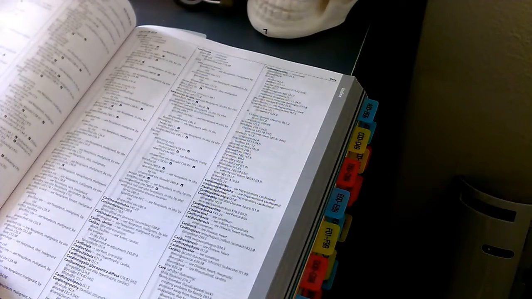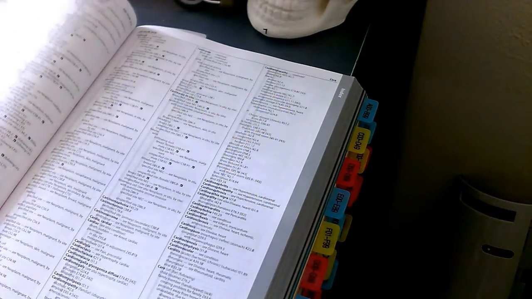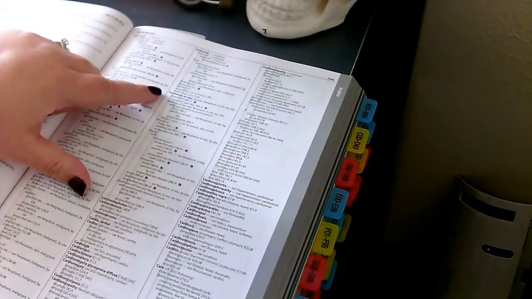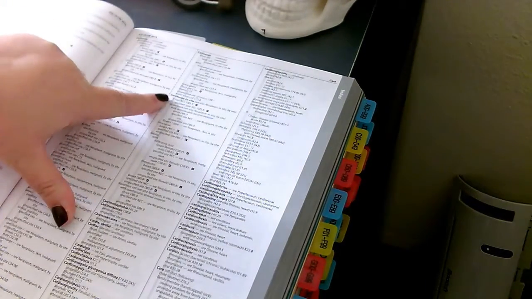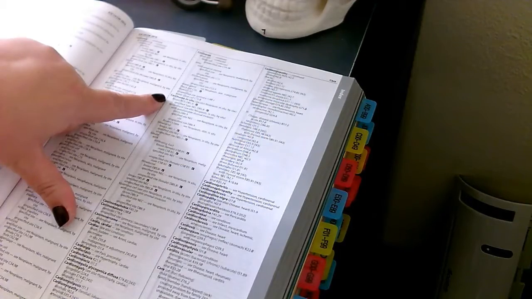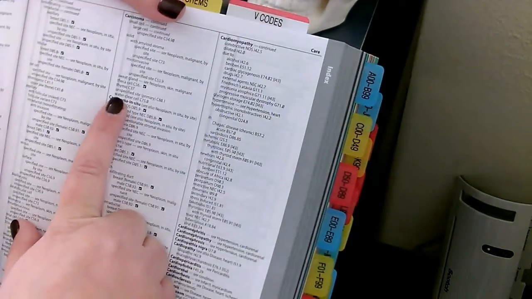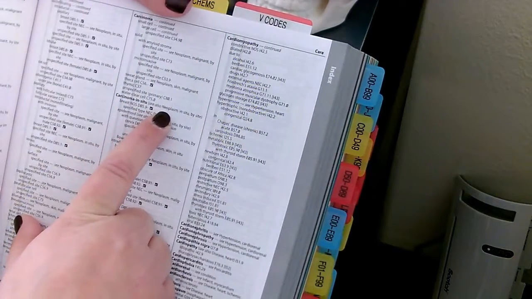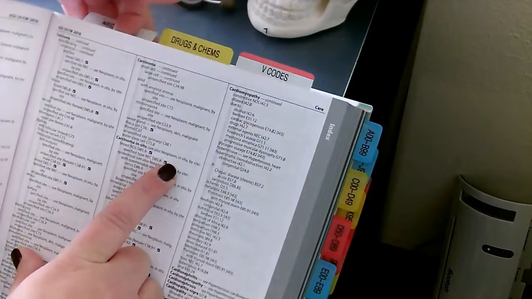Carcinomas, urinary bladder, where are you? Carcinoma in situ. So it says see also neoplasm table in situ by site. So we'll flip to the neoplasm table.